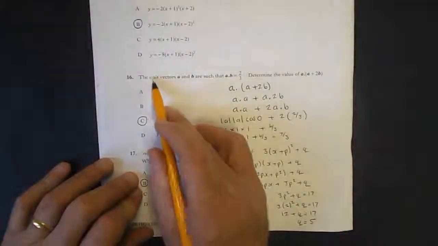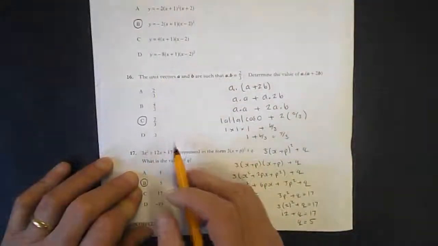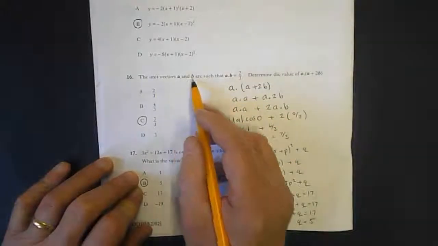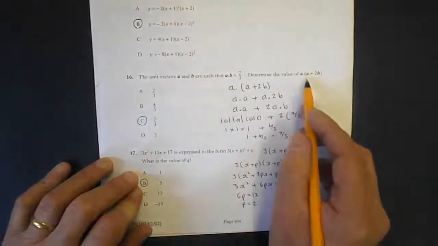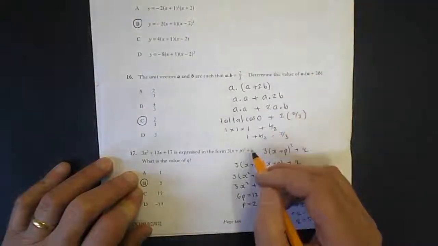The unit vectors, very important. Unit vectors have got a length of 1. The unit vectors a and b are such that a dot b is 2/3. Determine the value of a dot (a plus 2b) in the bracket there.